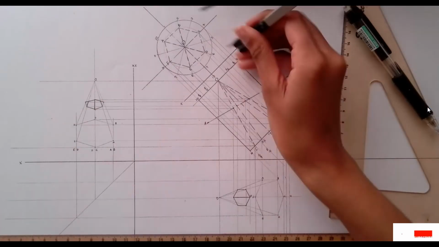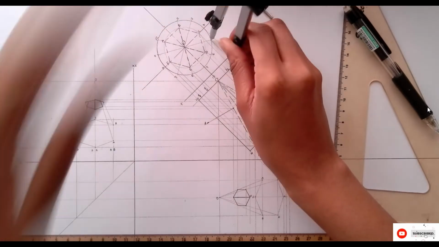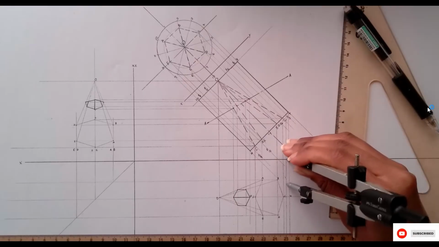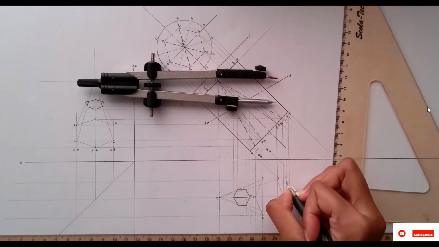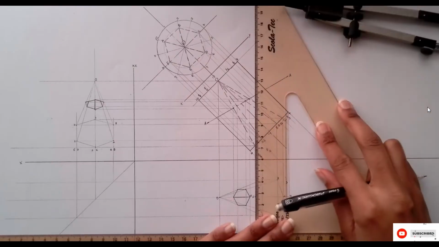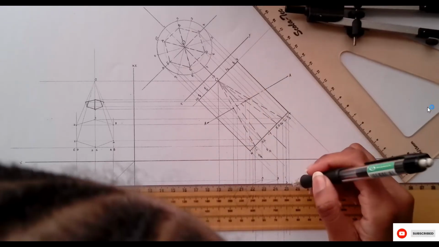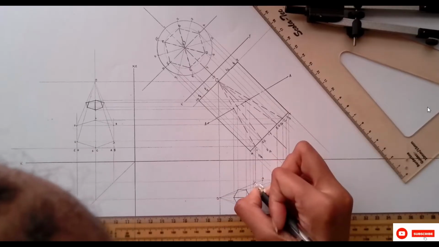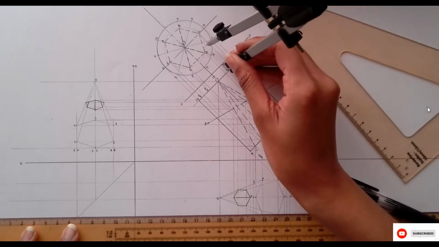Okay, let's do that again. 5 and 9. This is my line for 5 and 9. I'm going to the point there and immediately write 5, and then 9 here. So where I mark 5, I'm just going to bring that point to the side, write 9, and 6 and 8.